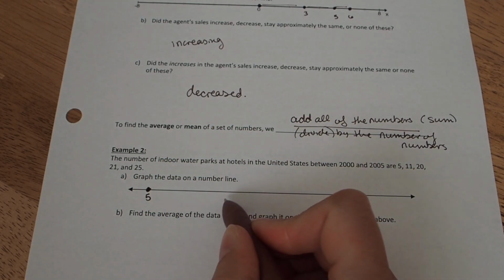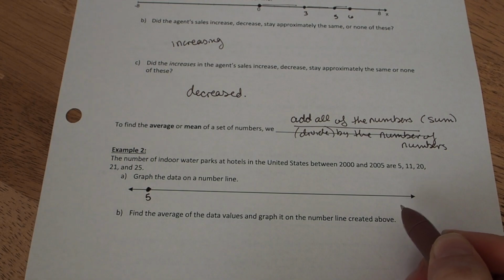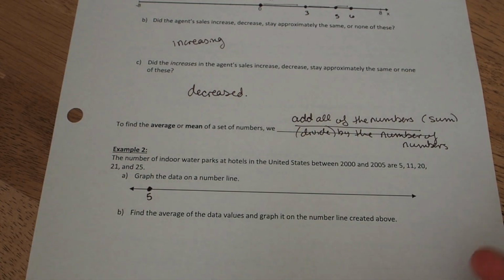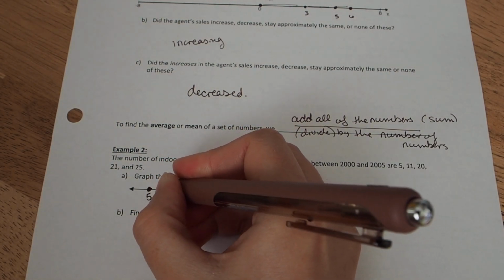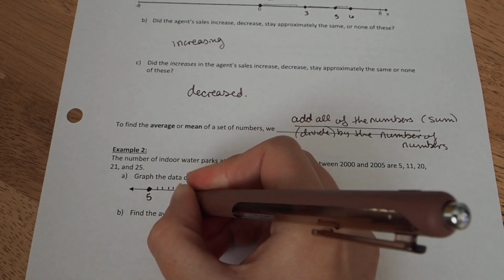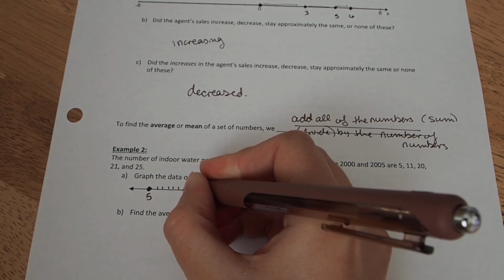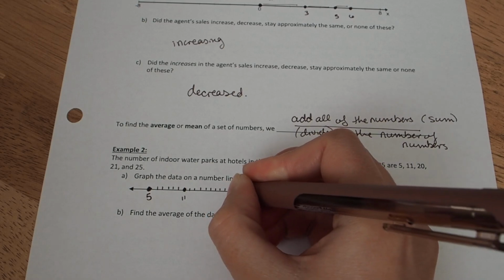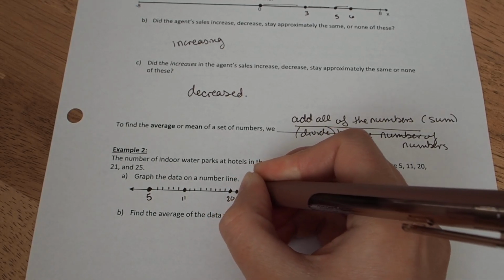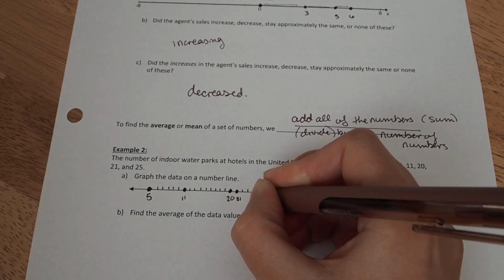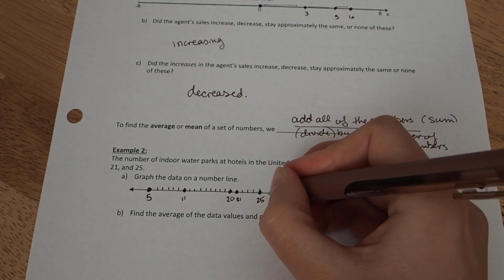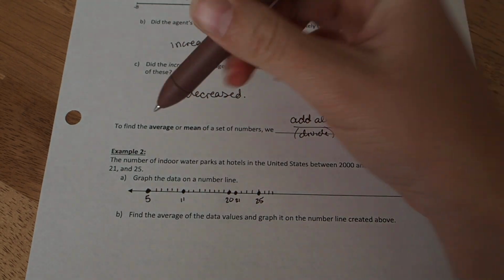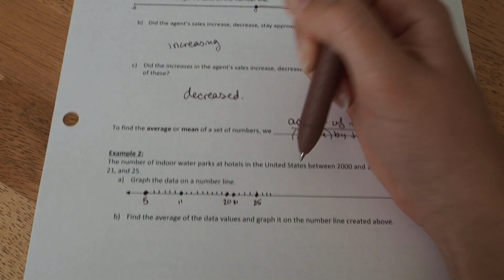Now, it's important that I don't put the rest of the numbers arbitrarily. I do need to keep a consistent scale. And it looks like I'm going to need a scale. I can't go by 5s. I want to scale by 1 because 20 and 21 are so close. We'll go 5, 6, 7, 8, 9, 10. The next one's going to be 11. 12, 13, 14, 15, 16, 17, 18, 19, 20. 21. 22, 23, 24, 25. Okay, and you can keep it going as far as you want, but it's important just to make sure that all of your dots are represented and that as far as possible, those tick marks are evenly spaced.